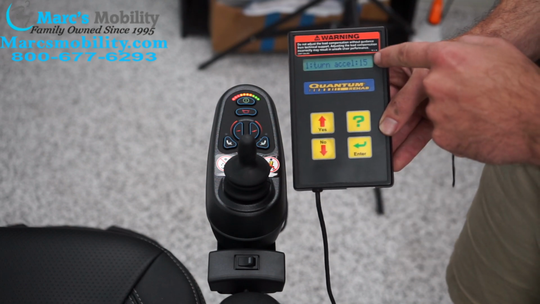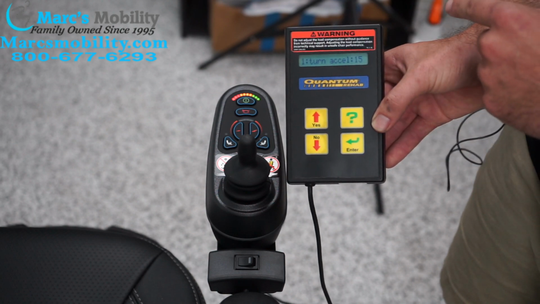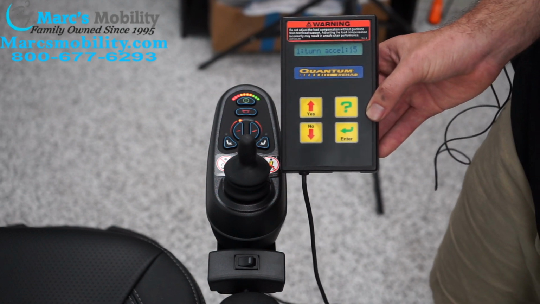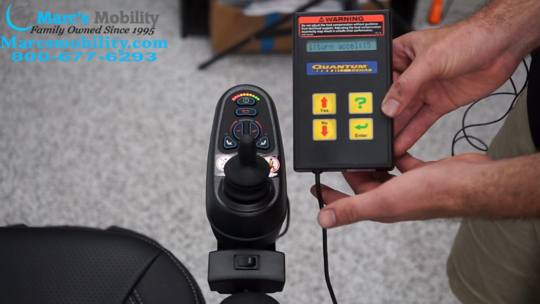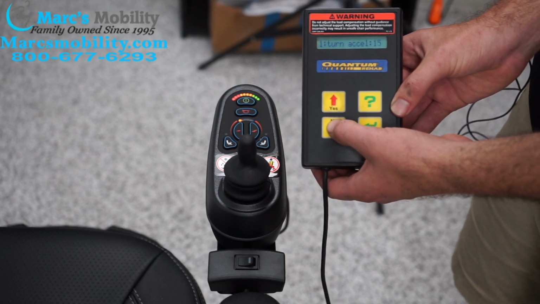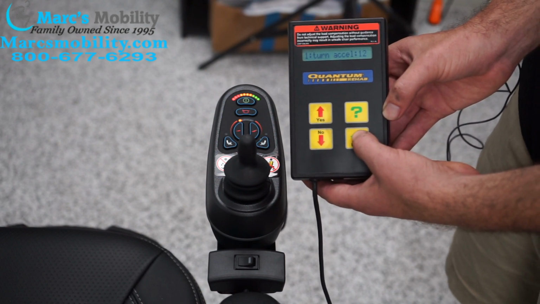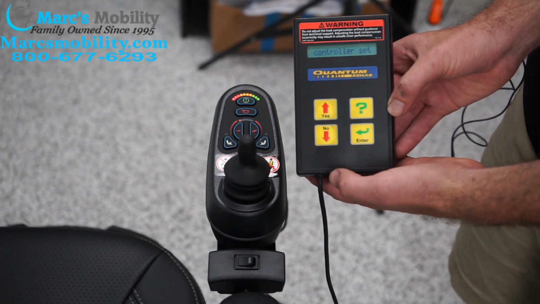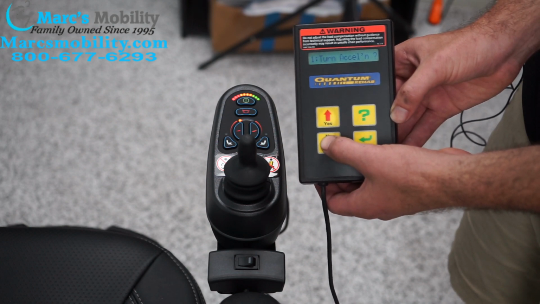So turn acceleration, it says it's at 15. It will give you a number between 1 and 100 in these settings. So 15 is pretty slow. If I do want to edit that, let's say I want it to be at 12. I will go down with the down arrow, set it to 12, and then I will hit enter. And it saves it. I'm going to keep going through.